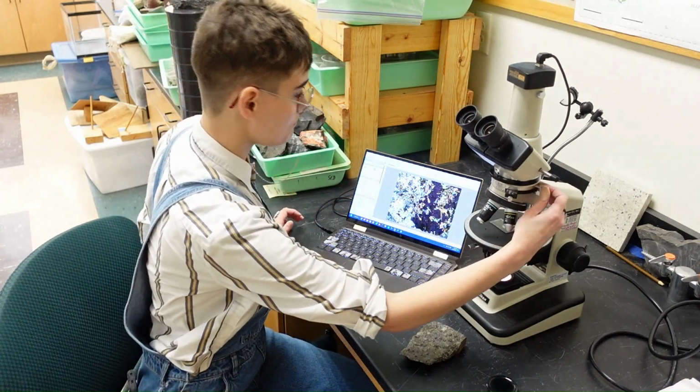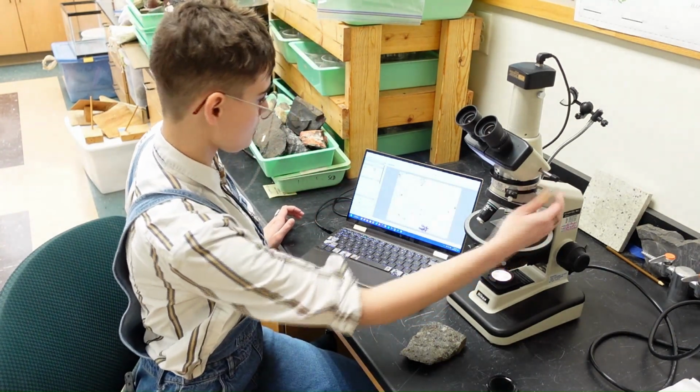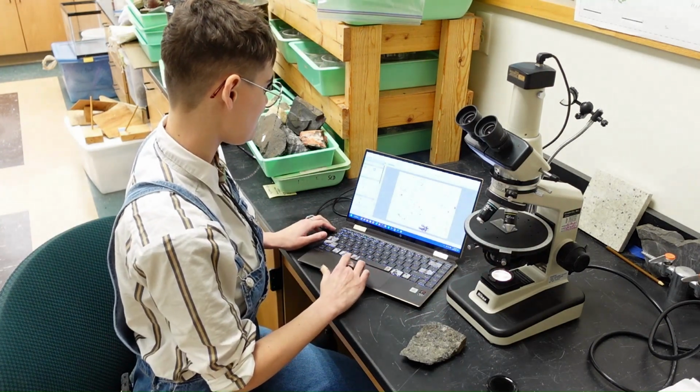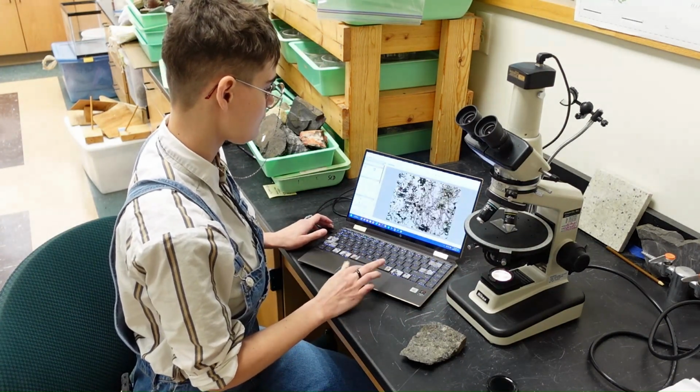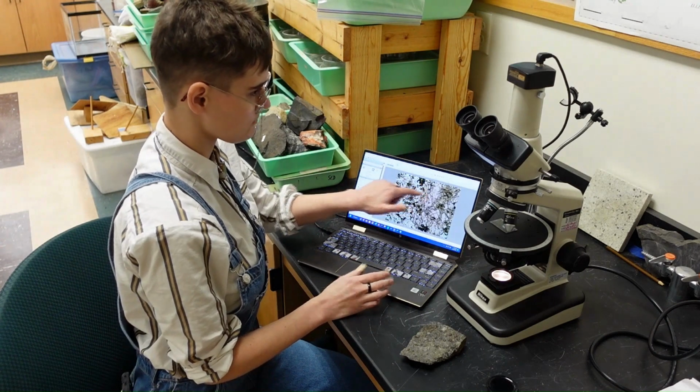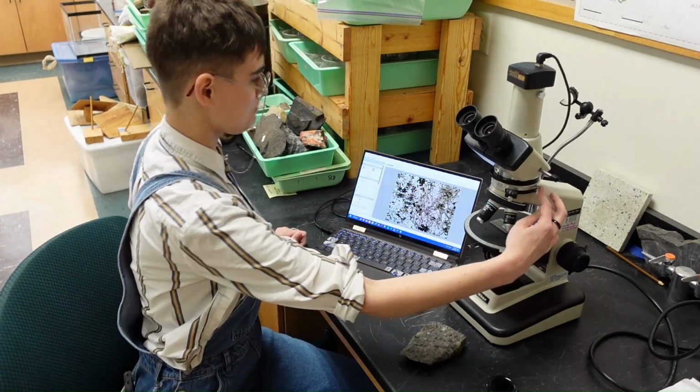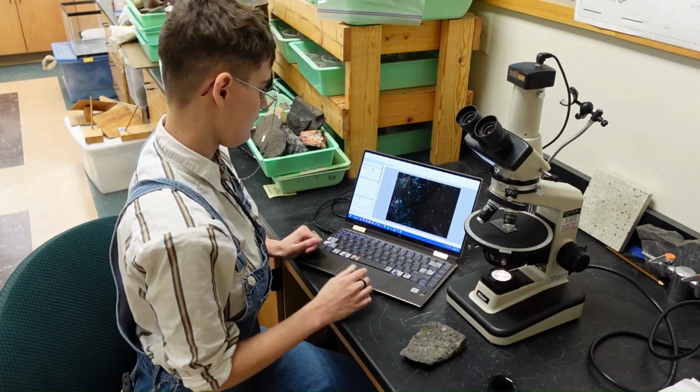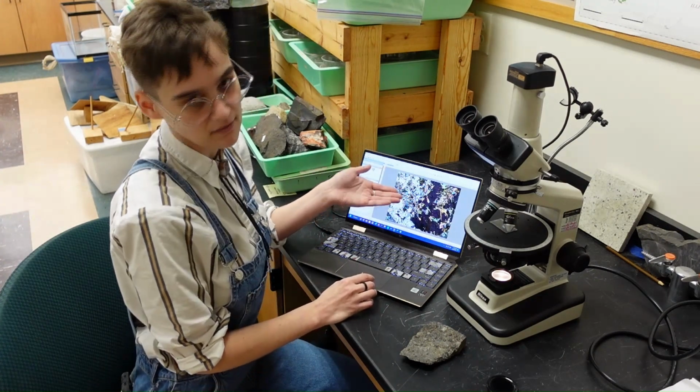So if I take out one of the polarizers, and if I bump down the exposure, we can see that the light comes through it. But if I put it back, the light is blocked out.